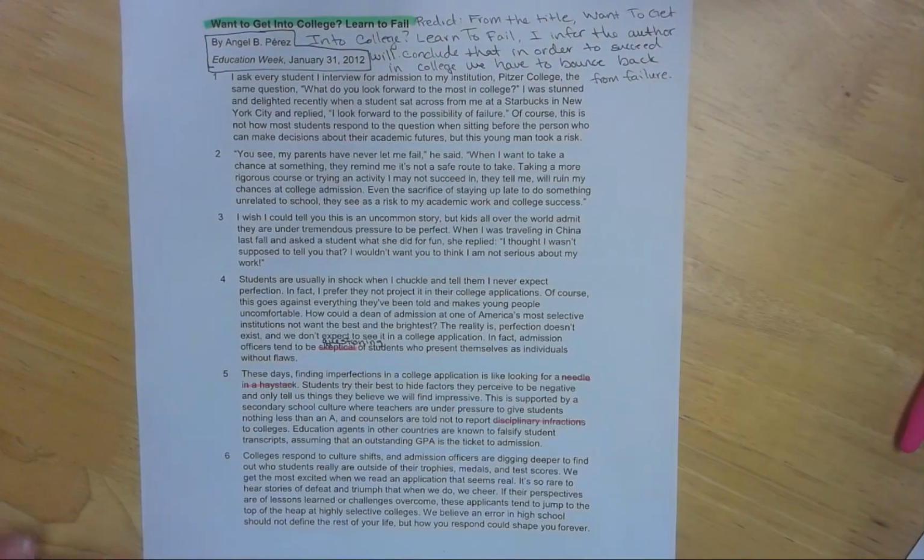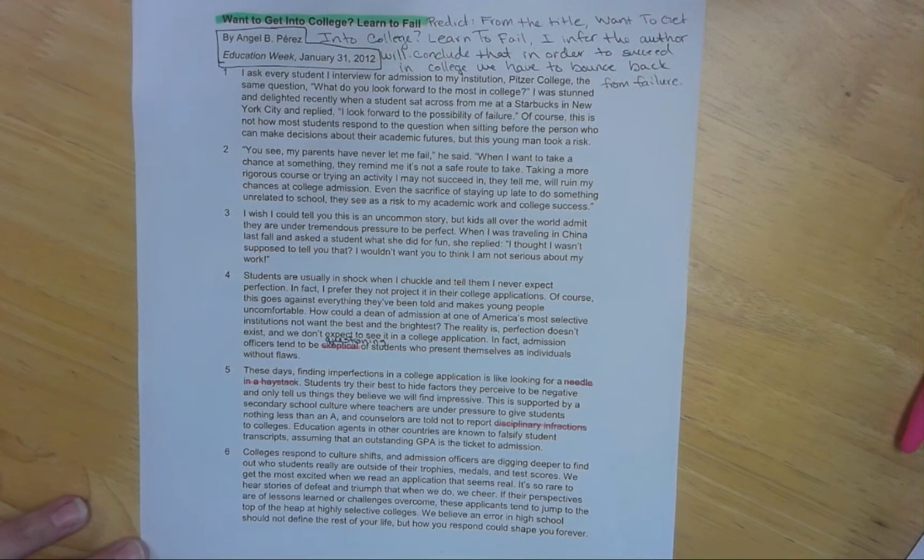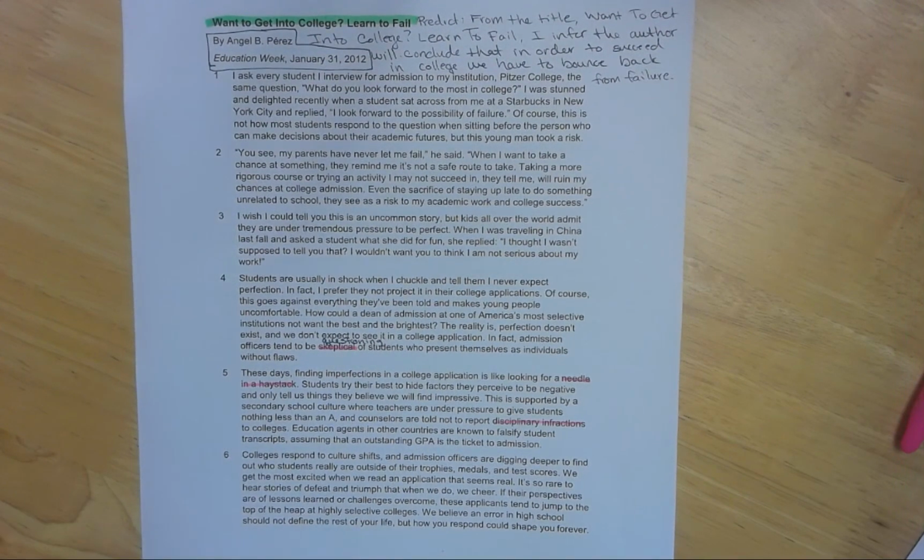Now, observations are just, what are your thoughts? As you're reading this text, what are your initial thoughts, questions, connections, ideas? Because your brain doesn't turn off when you're reading. You don't just read and then sit there and look into space and there's nothing in your brain. When you read, you're making connections. You're thinking about things. And so what are those connections that you're making?